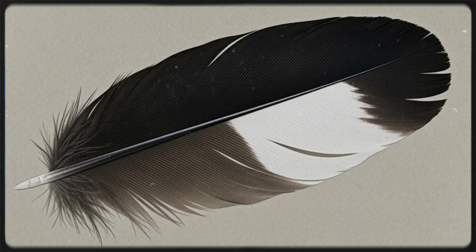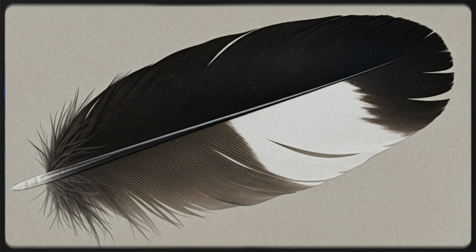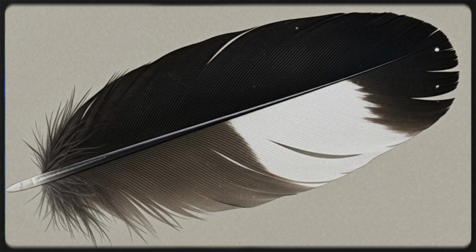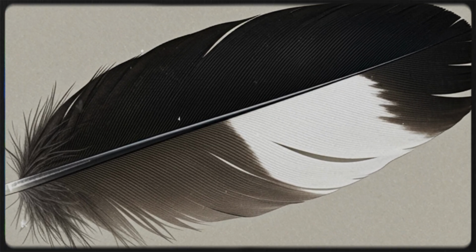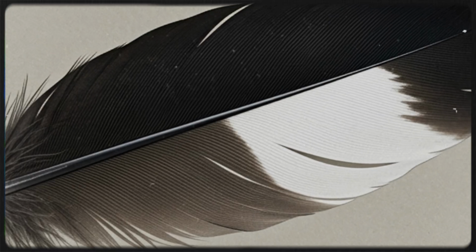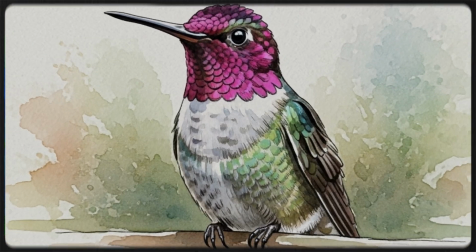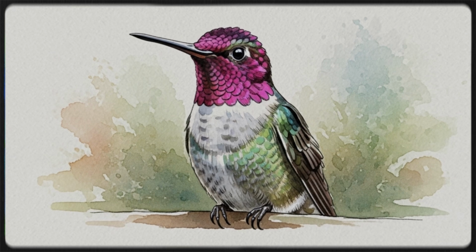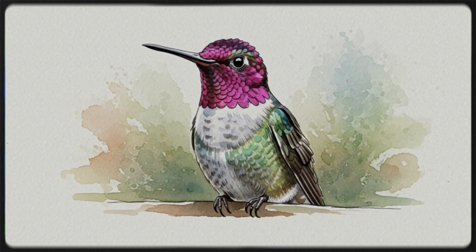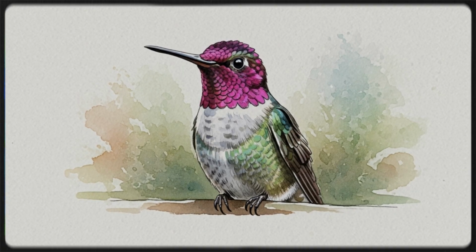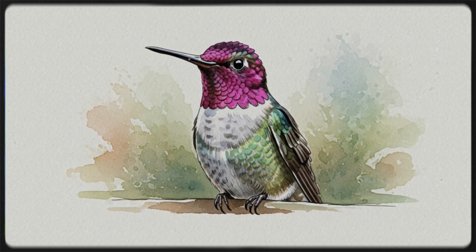This is why feather impressions in fossils are rare and precious. They require unusual preservation conditions, such as rapid burial in fine-grained sediments with little oxygen, to prevent decomposition before fossilization can occur. The fossil feathers found in Chinese deposits from the Cretaceous period have provided extraordinary detail. Some specimens preserve not just the shape of the feather, but the arrangement of the barbule structure.